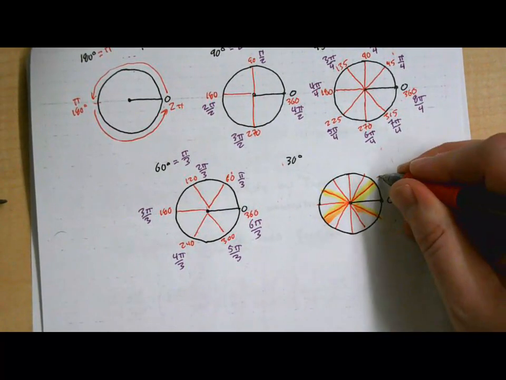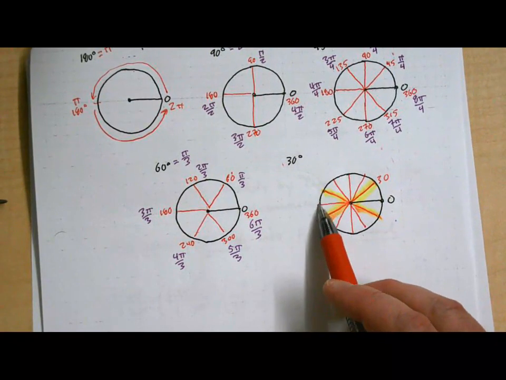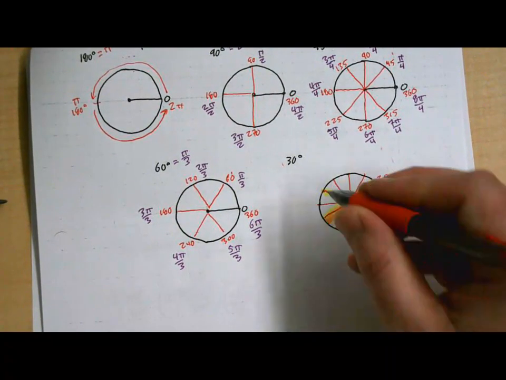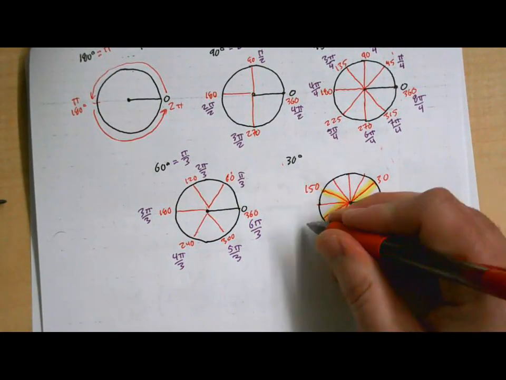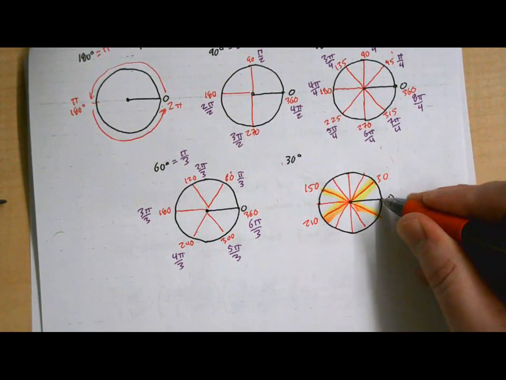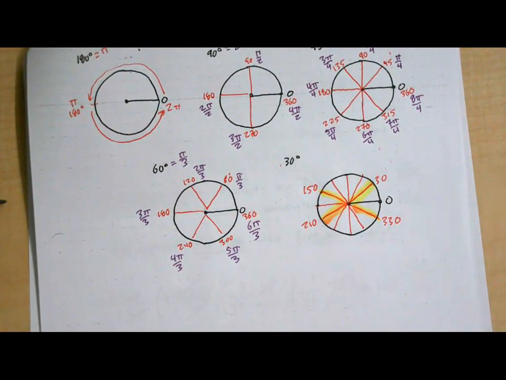This one's 30. Now this one's 30 short of 180. It's a little bit less than 180. 30 less than 180 is 150. This one's 30 more than 180, 210. And this one's 30 less than 360, 330. And I'm going to count all the way around, but I'm only going to write my numbers in for those 4.